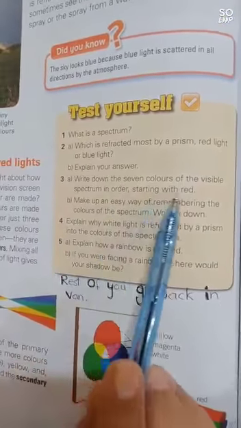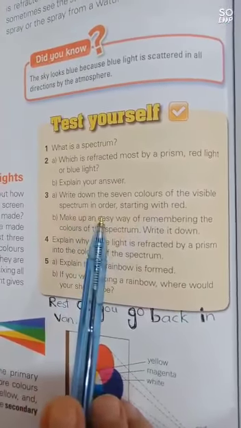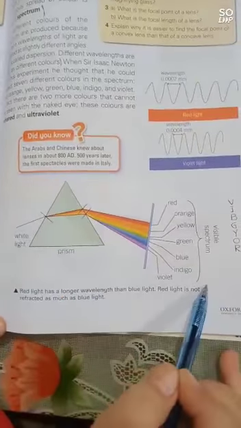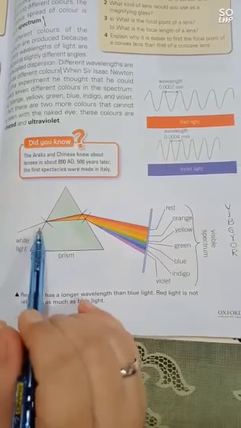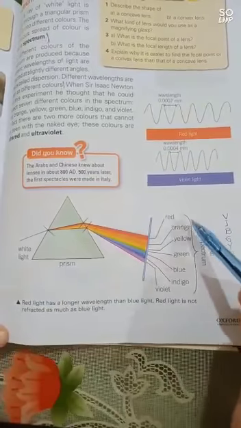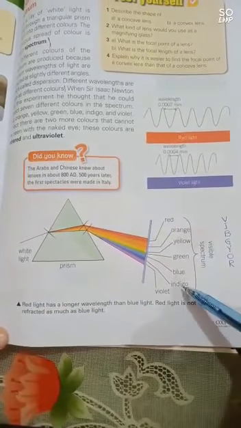Question number 3, part A. Write down the 7 colors of the visible spectrum in order, starting with red. Beta, you have to draw this diagram in the answer. When a white light passes through a prism, it splits into 7 different colors: red, orange, yellow, green, blue, indigo, violet.